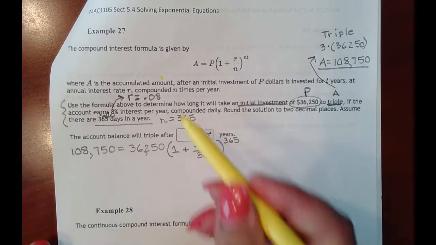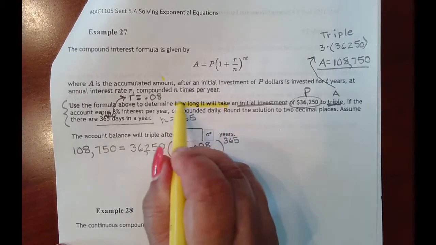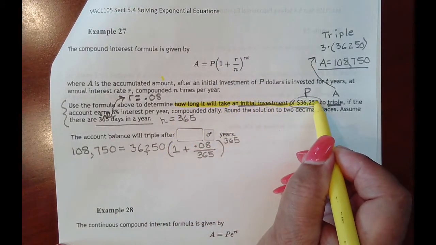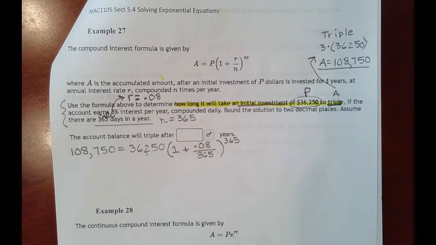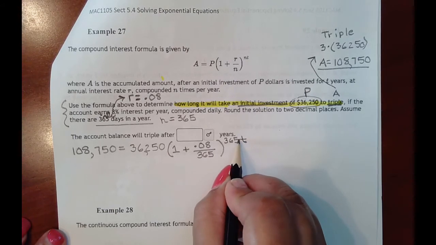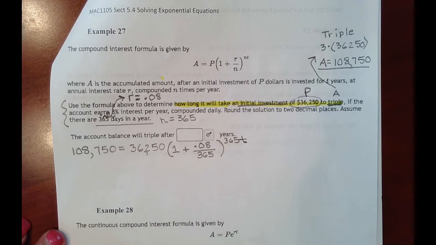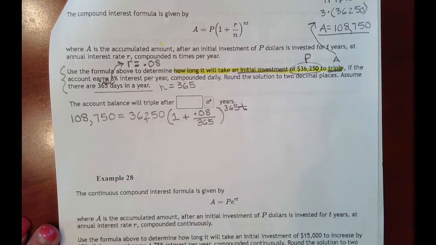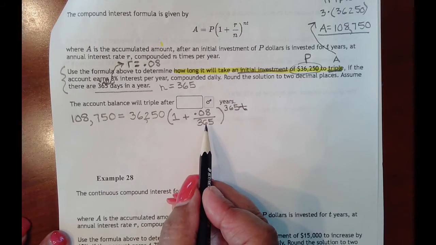The question is, how long will it take for this initial investment to triple? So they are inquiring about time. Time is the unknown, which is part of this exponent right here. Okay, so if you continue that problem, we're going to do exactly what we did in the last problem. We are going to get a single number here.